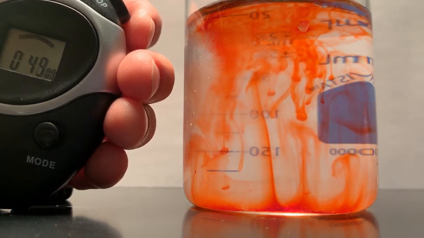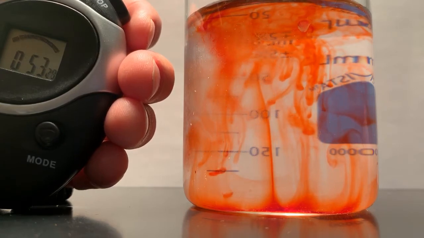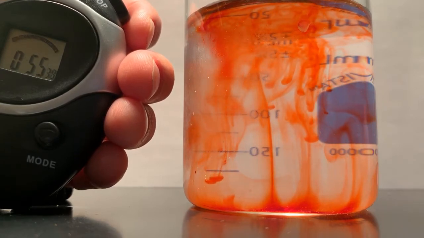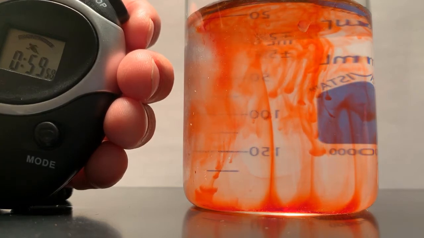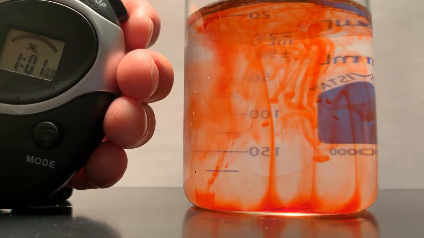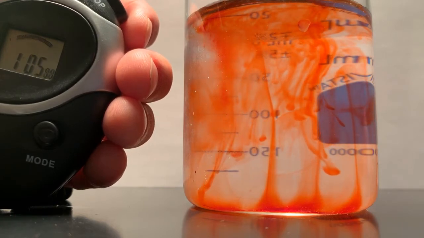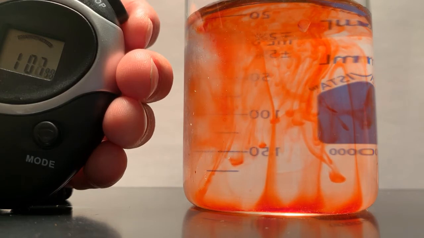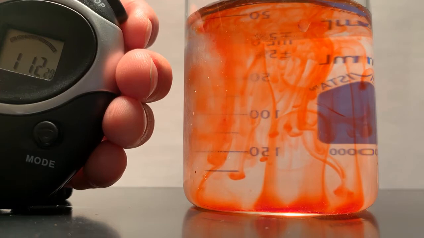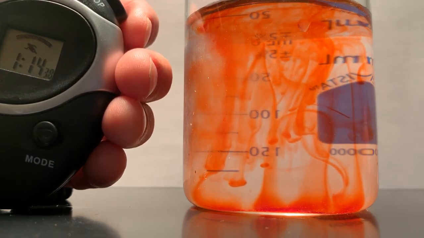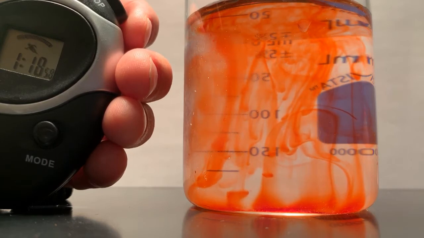We're looking for dispersion throughout the entire liquid. It's a little hard to judge when that is, but we'll keep our clock running here. And the food coloring is starting to make its way down and through the liquid. Still just ribbons of food coloring, not really dispersing amongst the liquid.